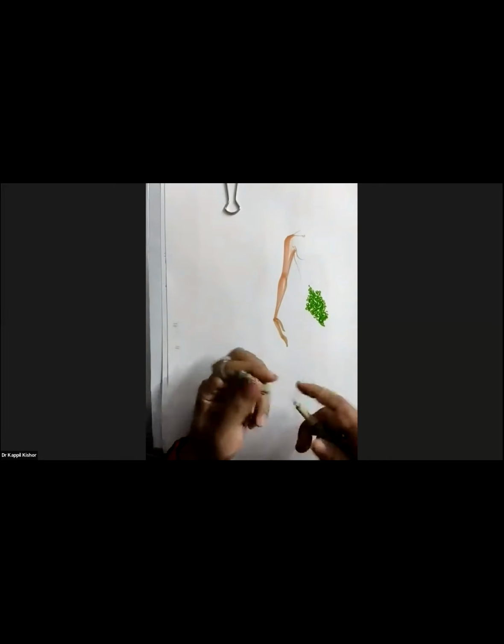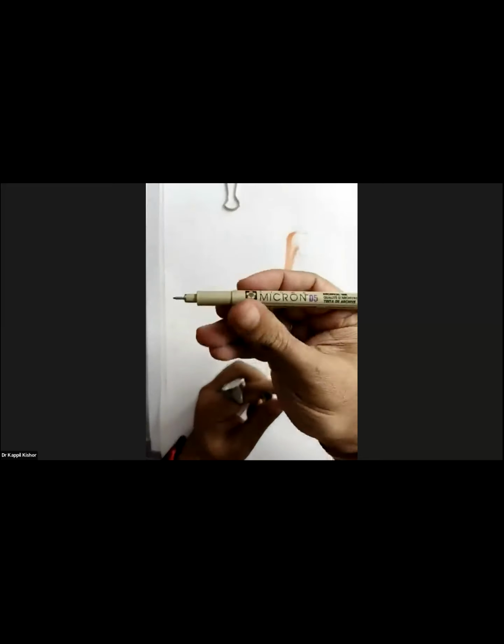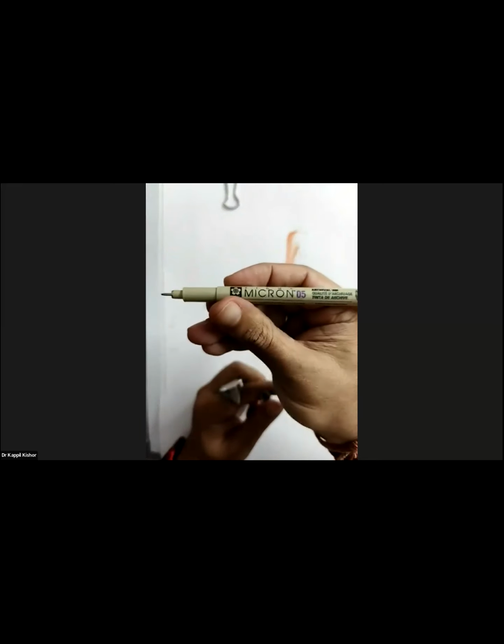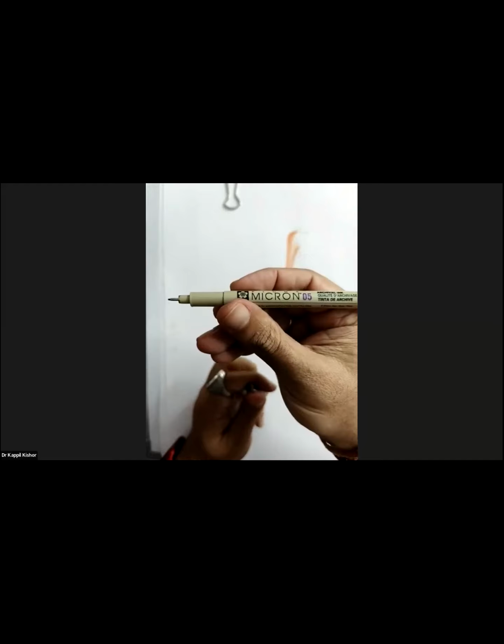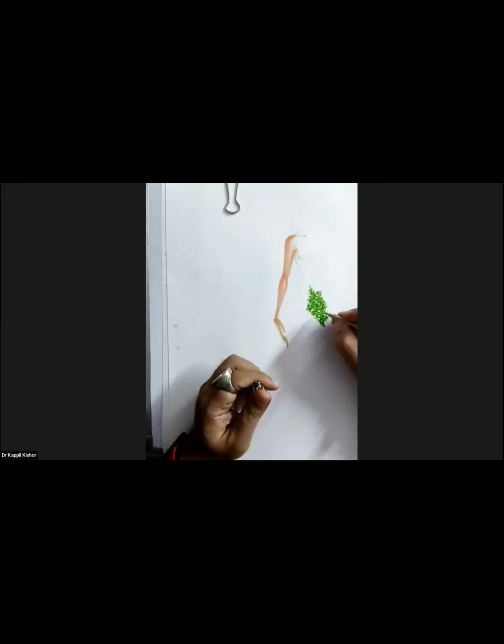So this is also one of the medium can be utilized. So Micron is also one of the medium through which you can go for a lot of detailing.